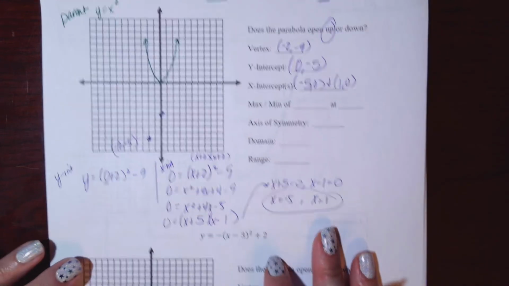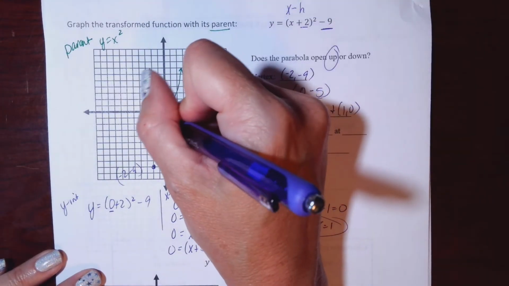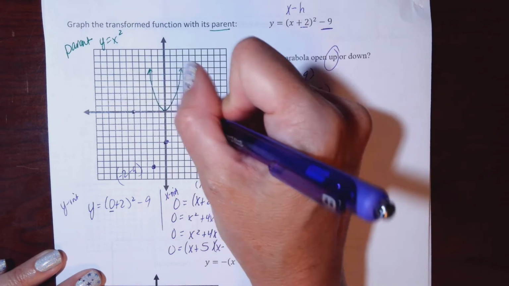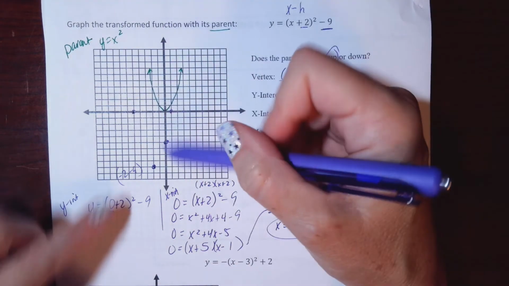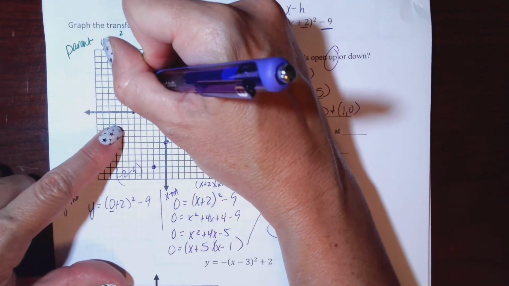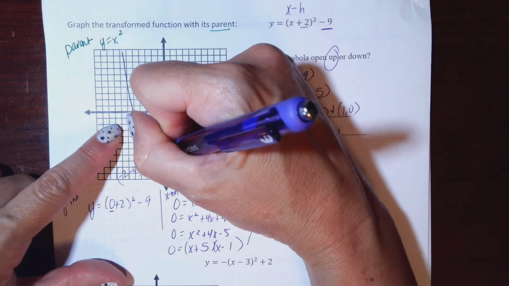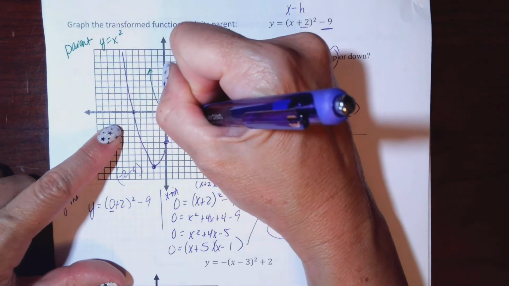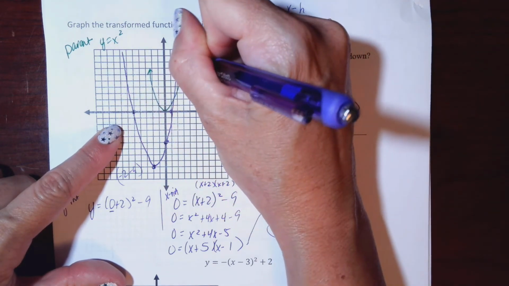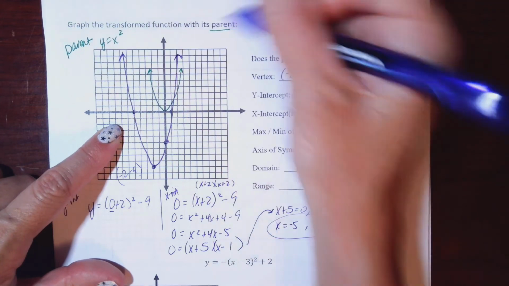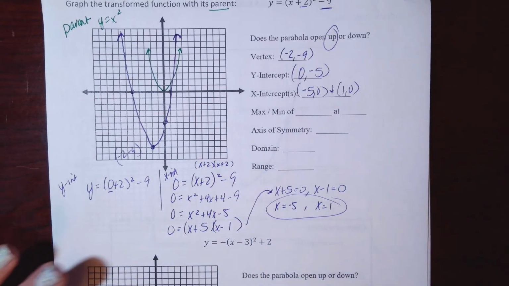Let's see if that works. 1, 2, 3, 4, 5, and positive 1. And look, yeah, I can draw my parabola through those points, and everything's going to hit where it should hit. It looks good. I drew it a little wobbly, but it worked.